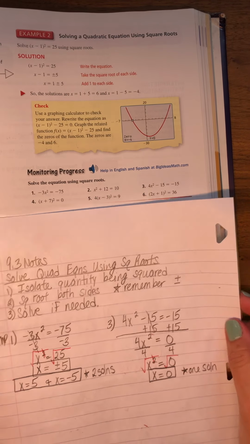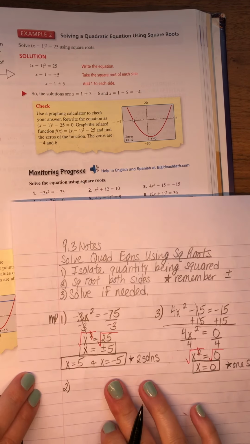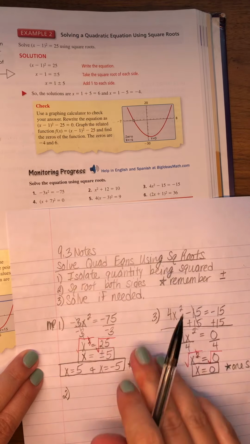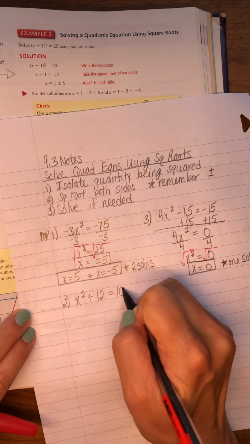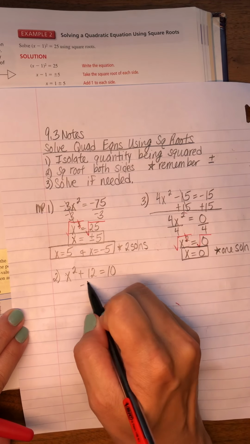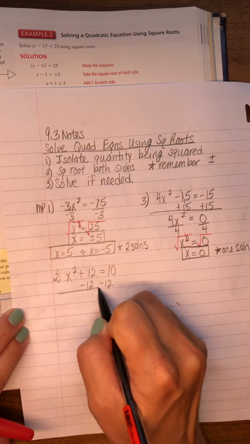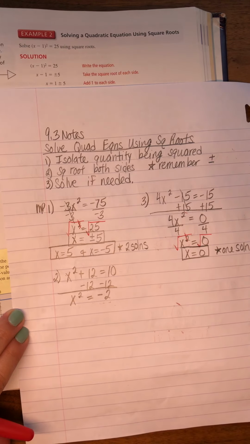Okay, let's take a look at another one. Actually, I want to do number 2. I'm going to go back and take a look at number 2. Number 2 says x squared plus 12 equals 10. Okay, we're going to isolate the x squared. Let's subtract 12 from both sides. And I get x squared equals negative 2.